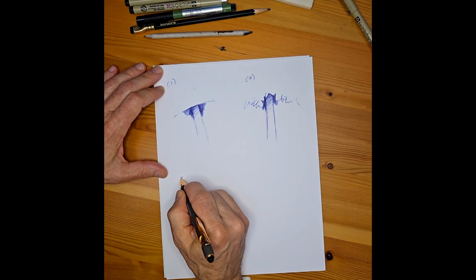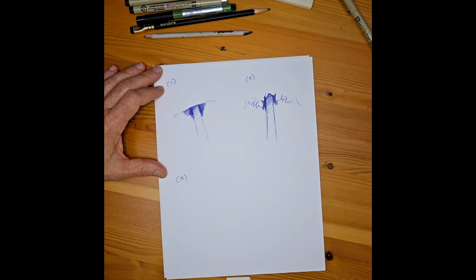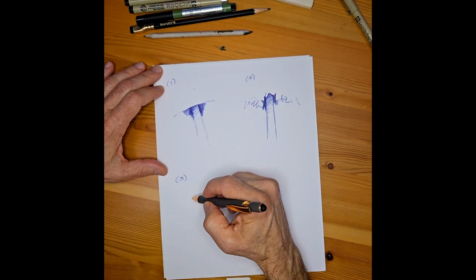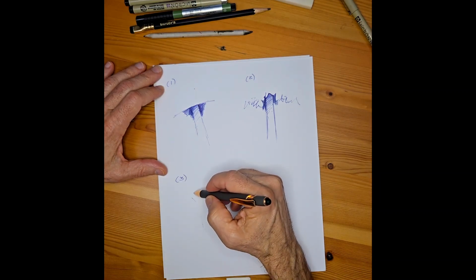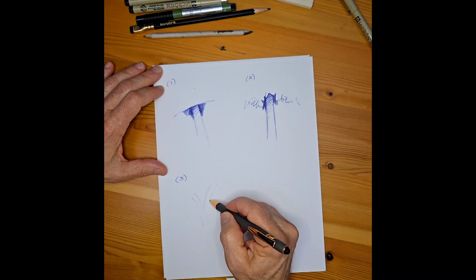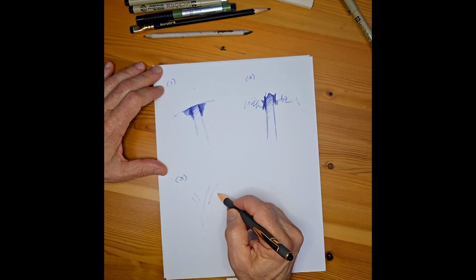Okay, now let's go even a little bit further with it. Let's have the branch off, as branches do.